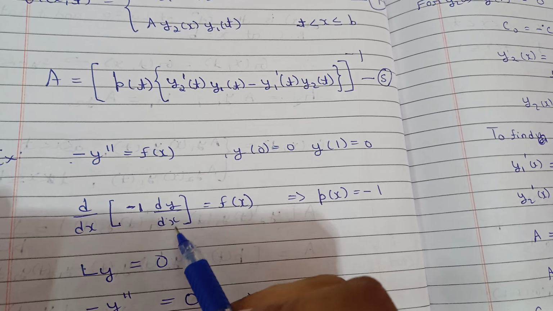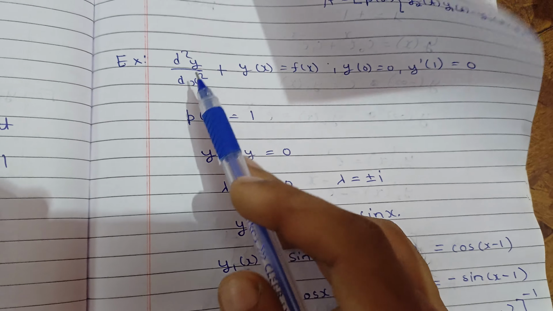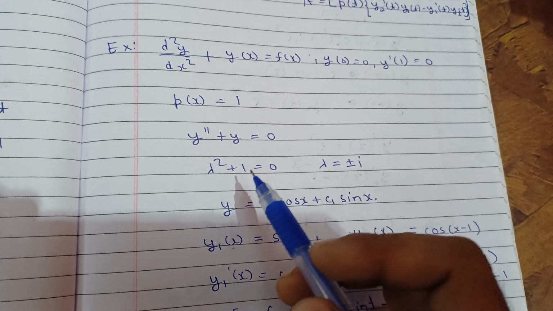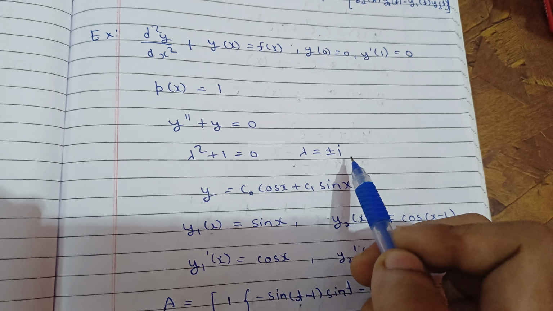Here we write it as minus 1 times dy by dx for the y double dash. If it is simply y double dash, there will be plus 1, so p(x) will be 1. Now y double dash plus y equal to 0. Now solve. This will be the characteristic equation, lambda square plus 1 equal to 0. So lambda will be plus minus iota.